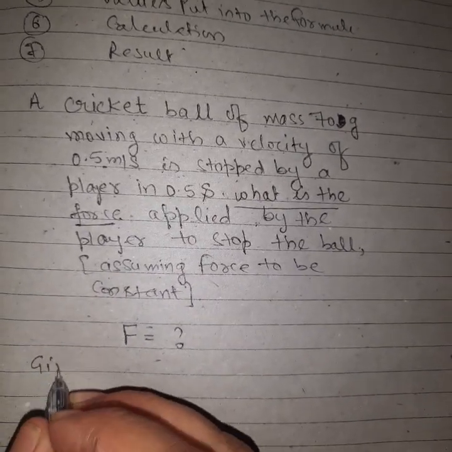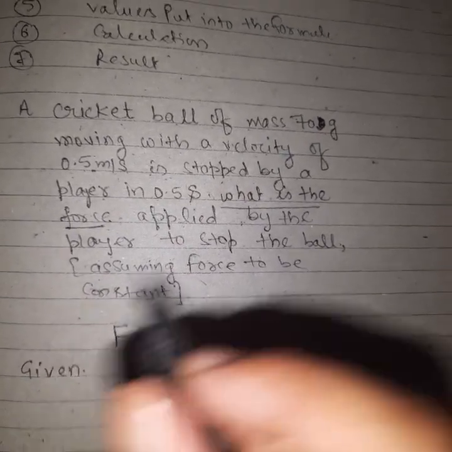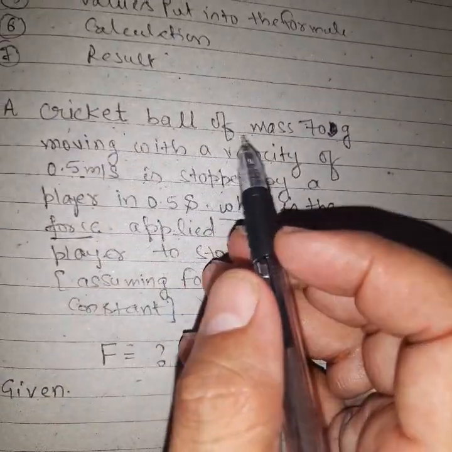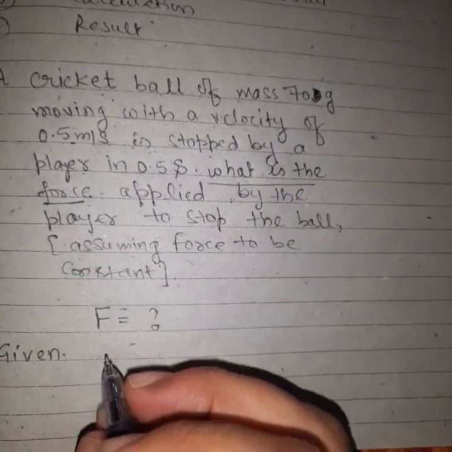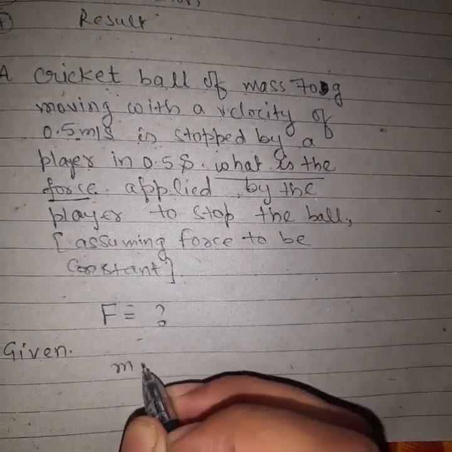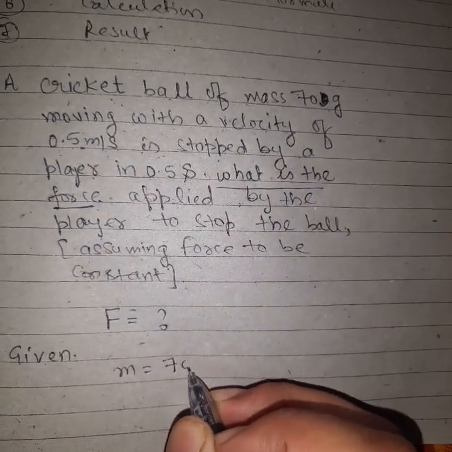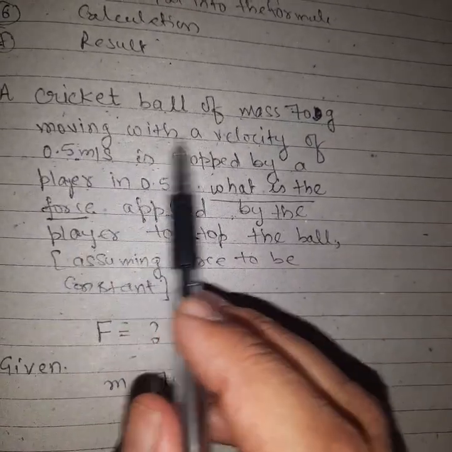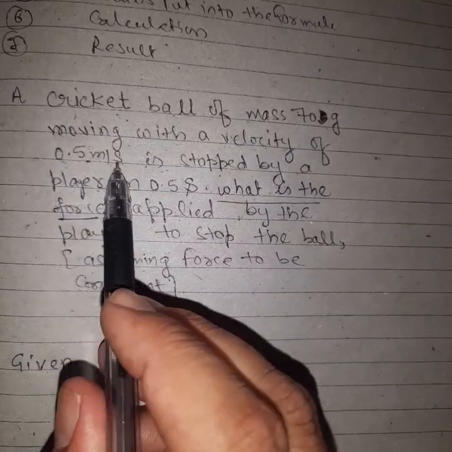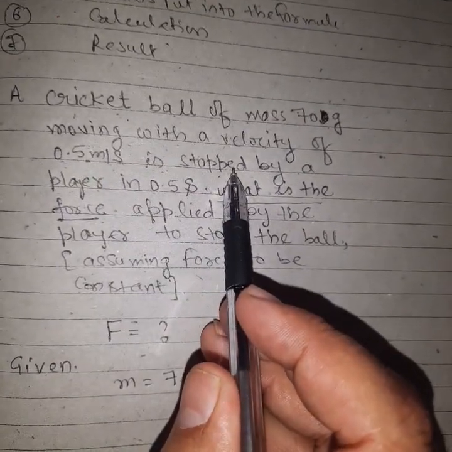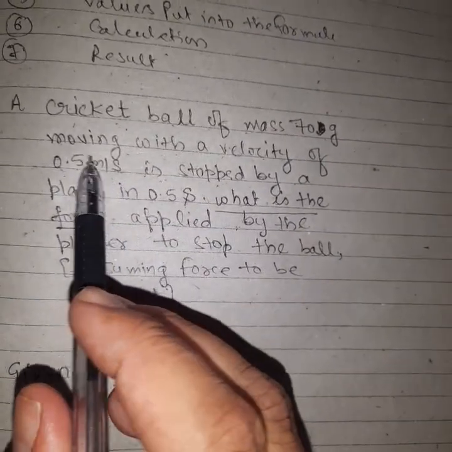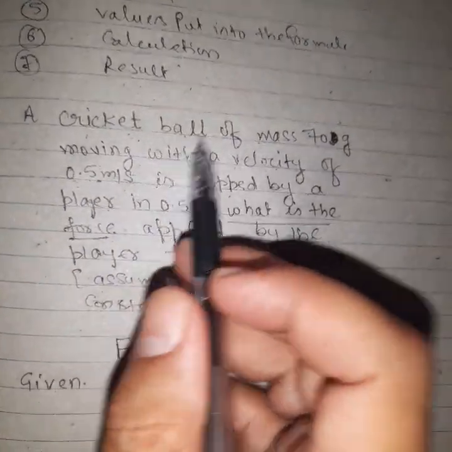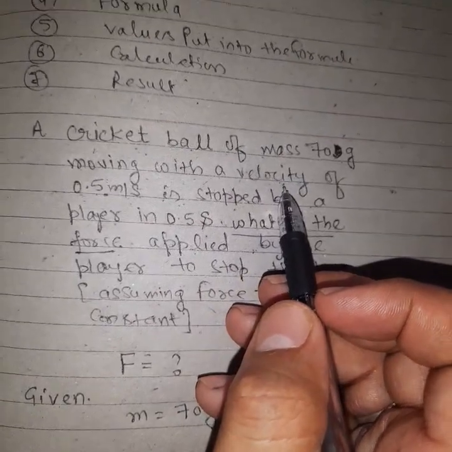Now the second condition, the given terms. What are the given terms? A cricket ball of mass, how much? The mass is given as 70 gram. Okay, the second point: moving with a velocity of 0.5 meter per second and then stopped. We can say the ball has a velocity of 0.5 meter per second. Then it is stopped after some time.